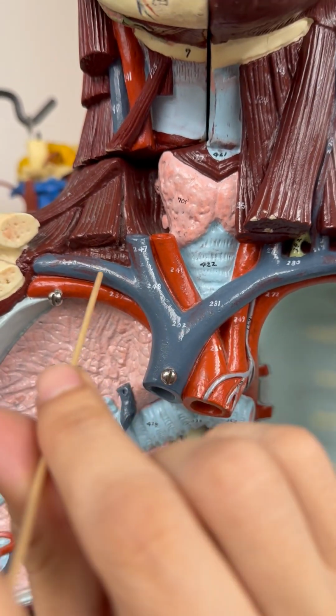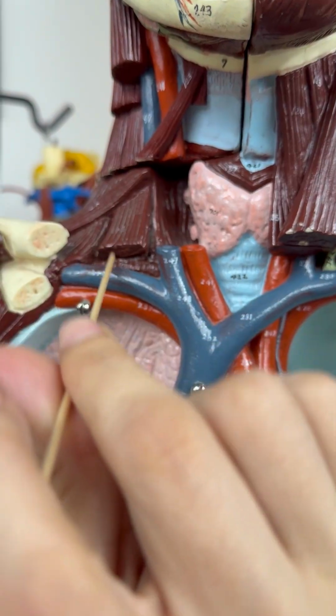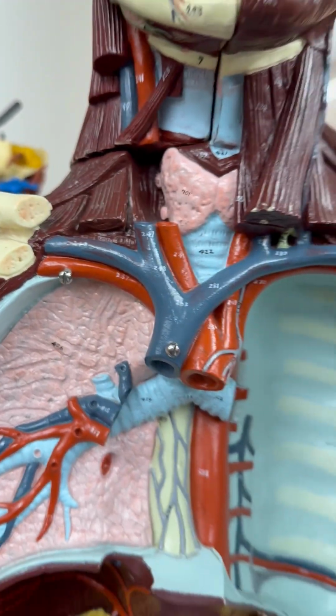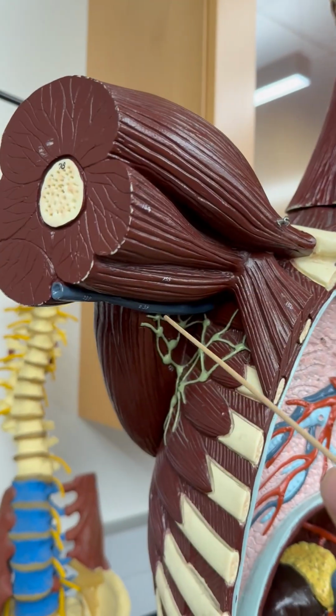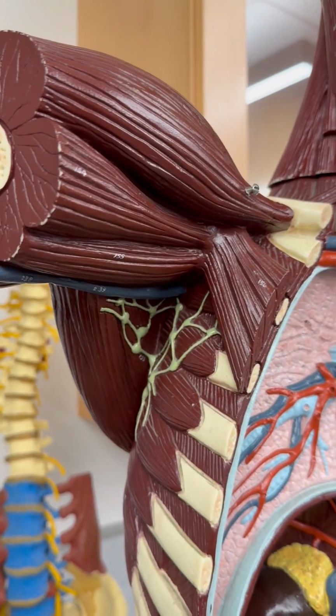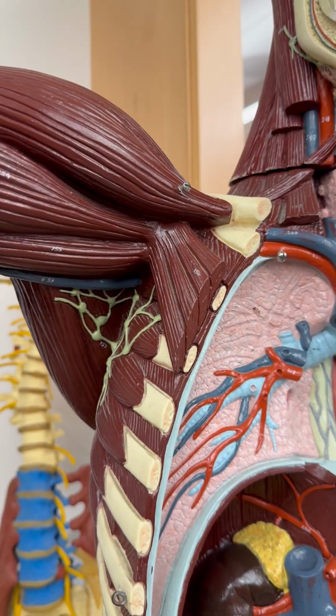Keep in mind that this side technically also has an external jugular, it's just not shown on this model. And in the armpit, you have your axillary vein. If there was a red one, it'd be the axillary artery.